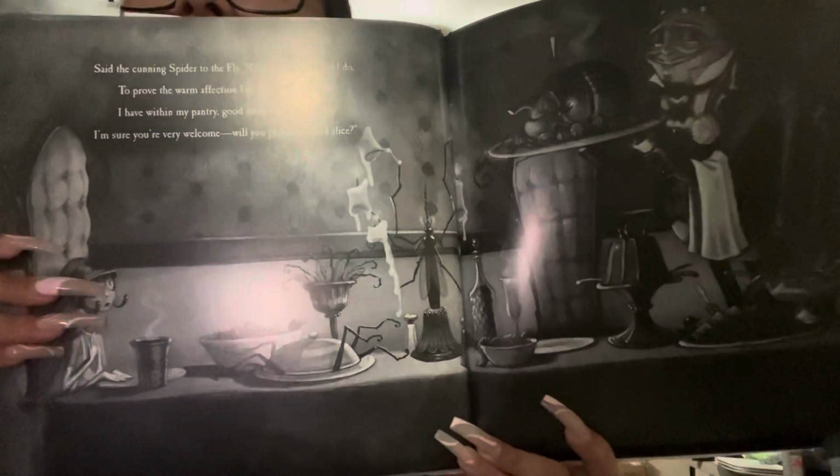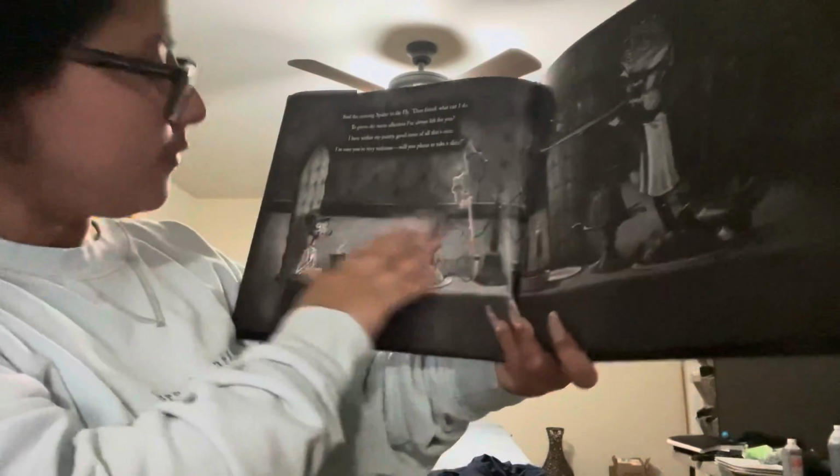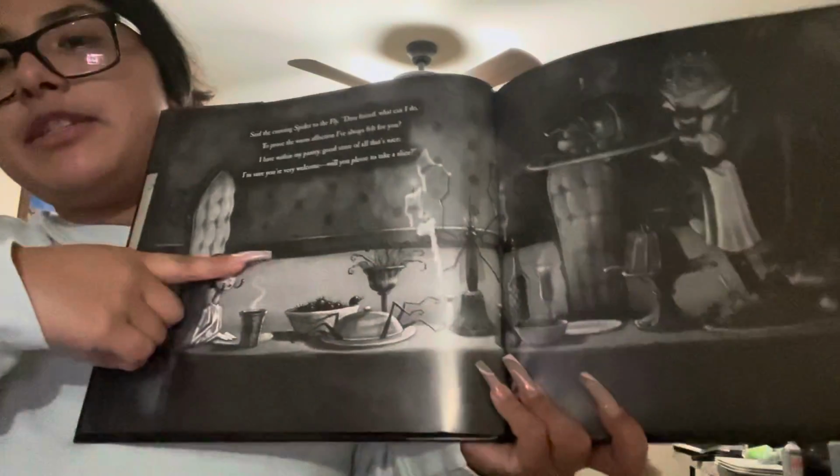So he's offering her dinner. Where's she at? Right here. She looks surprised. And here he is bringing out all the delicious food.